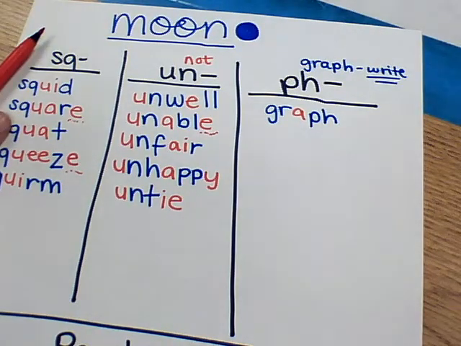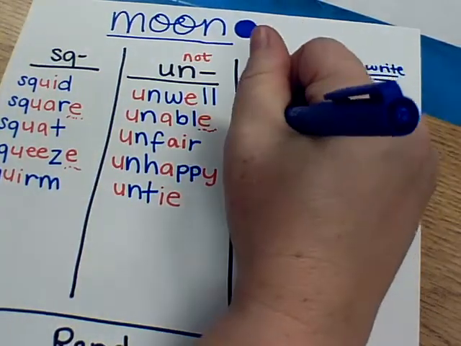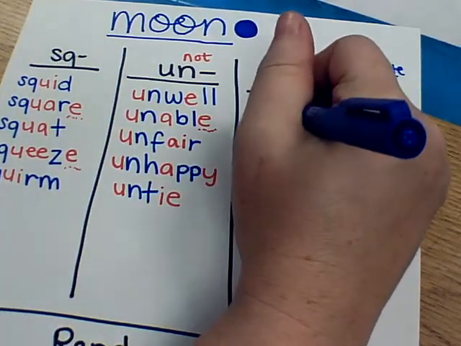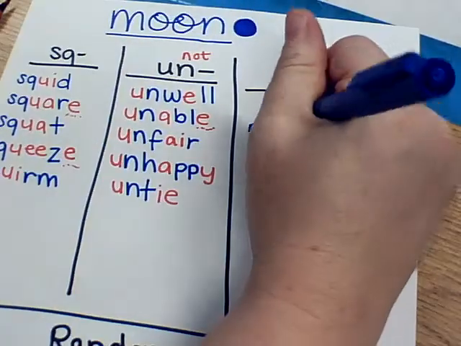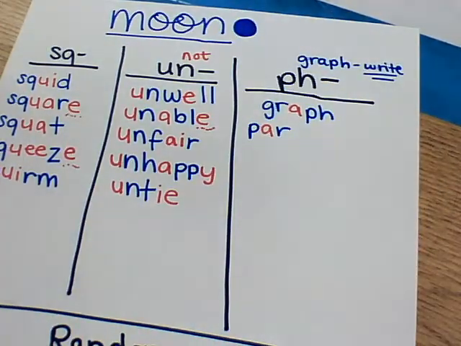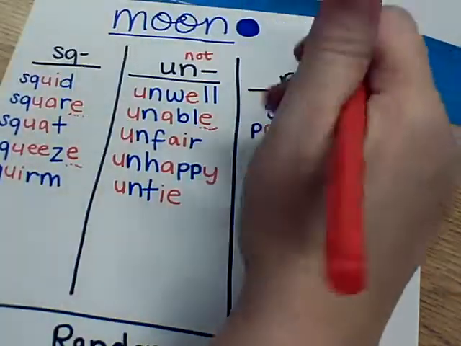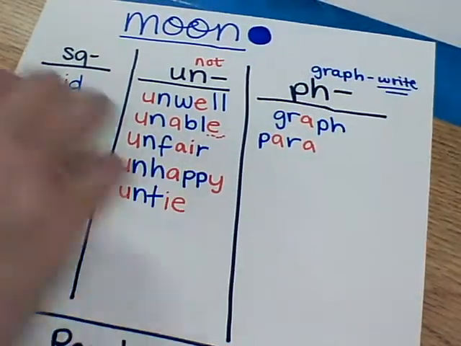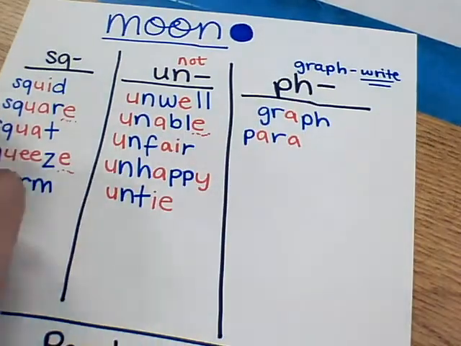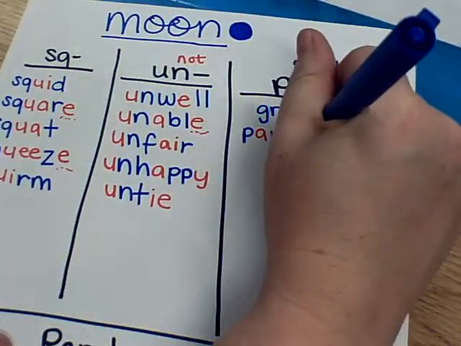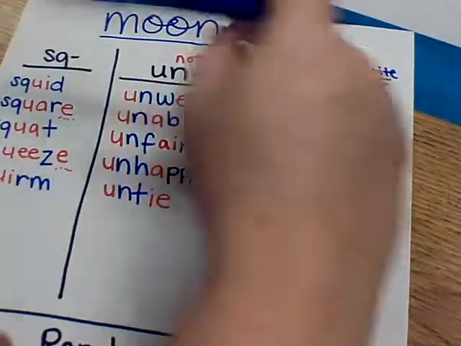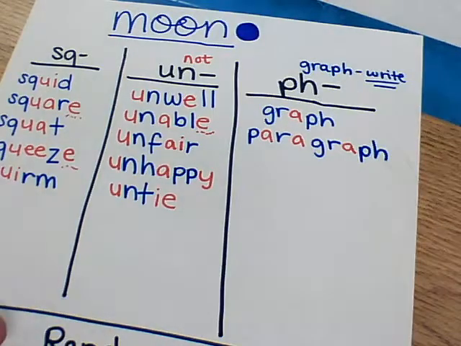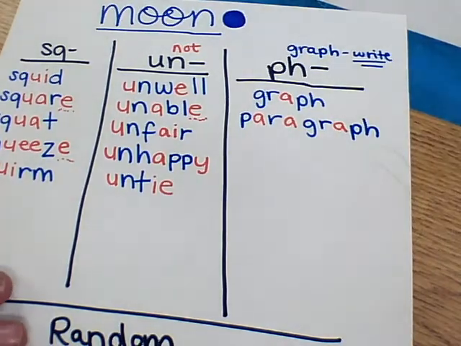All right, next word is paragraph. So we have P, A. Do you hear the A sound? P-A, para, R, para, it's another A, P-A-R-A, and then we're going to repeat the word graph right here. G-R-A-P-H, paragraph.